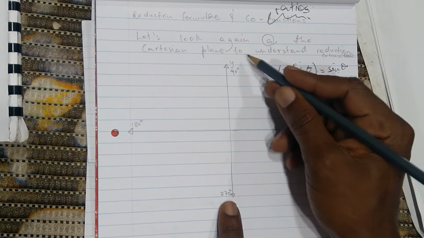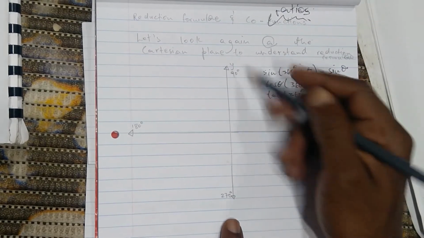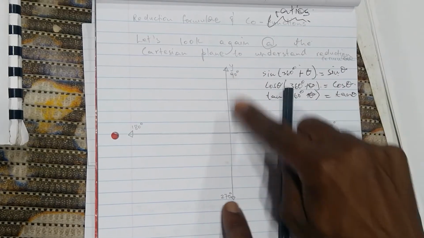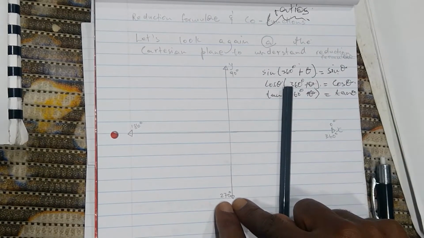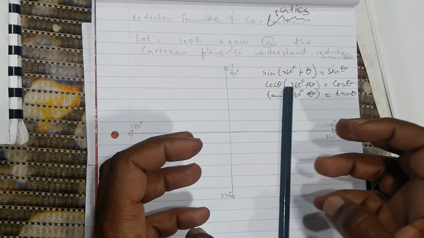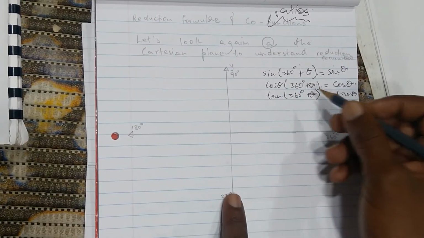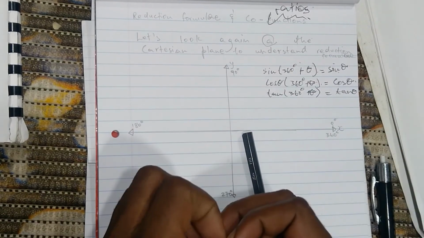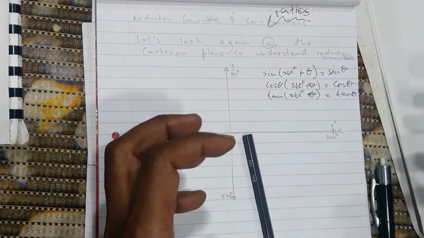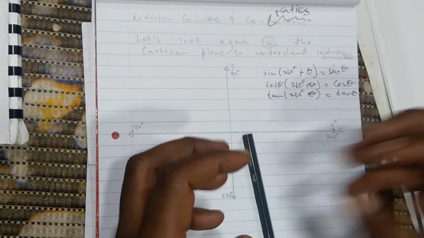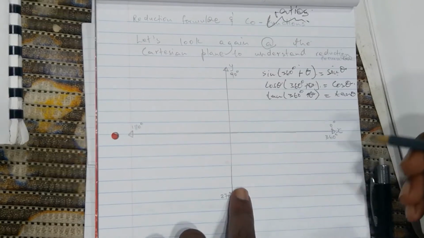That's why many teachers will tell you to try and avoid 90 degrees and 270 degrees, because they have an effect if you use them. They change the ratios into their core ratios, or they change the core ratios into their original ratios.